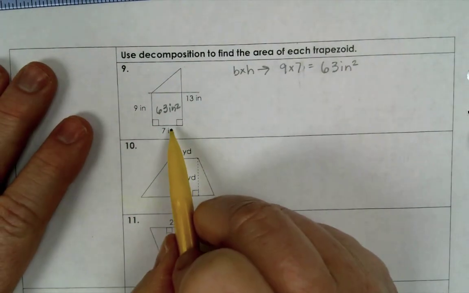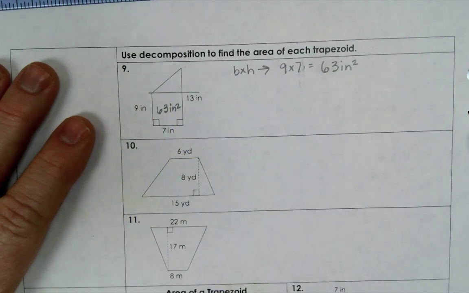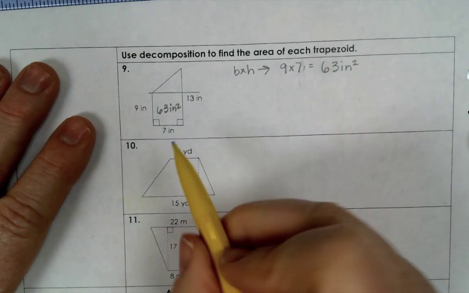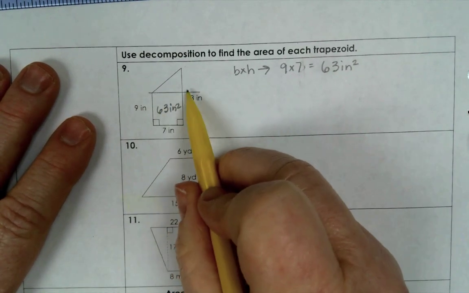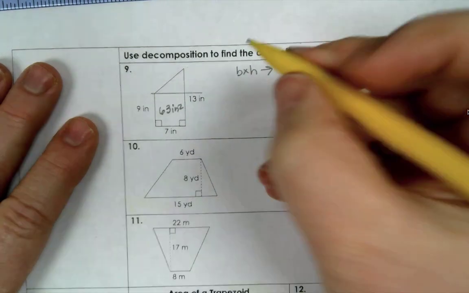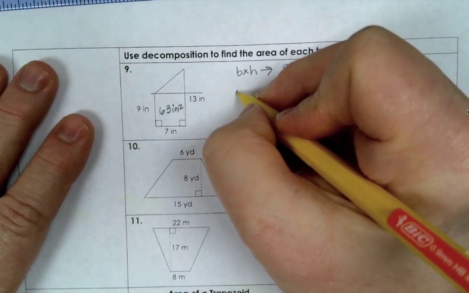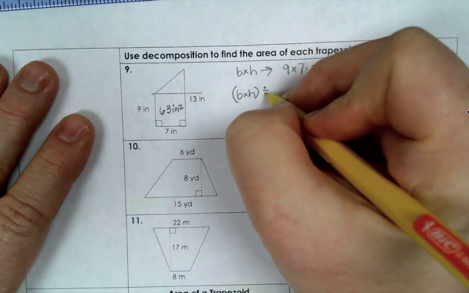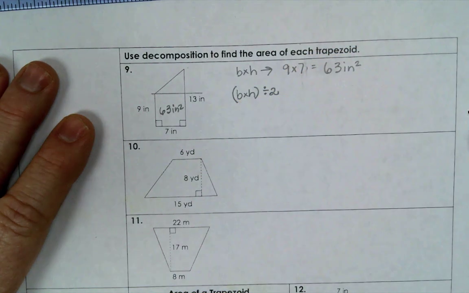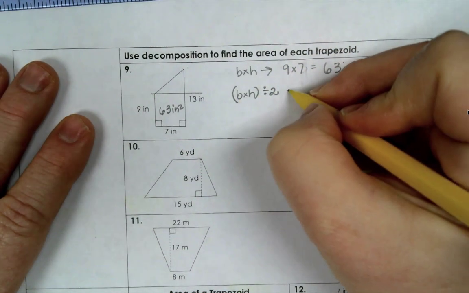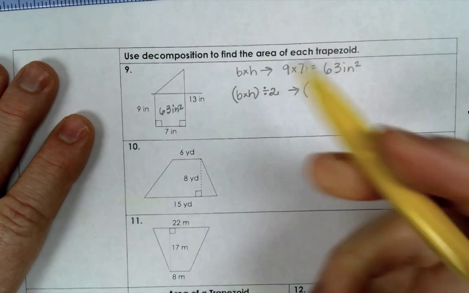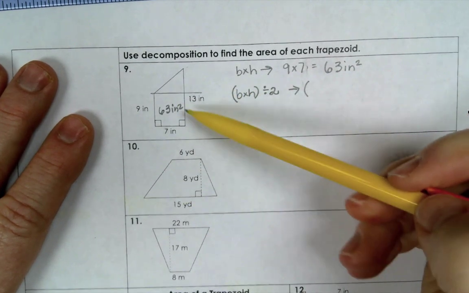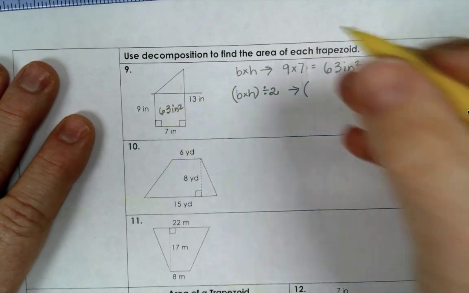So that's my rectangle. But now I have to do my triangle over here. And again, I know that my height is 7 because it's that perpendicular line meeting at a right angle. But let's also remind ourselves, it's base times height divided by 2. So my base is going to be 13 minus 9, which is 4.